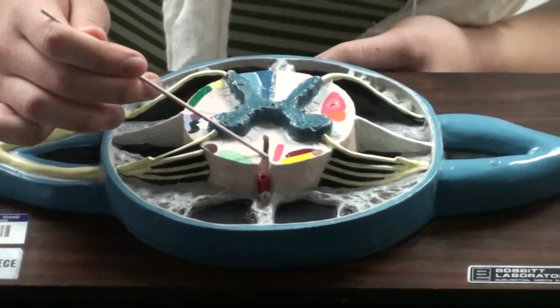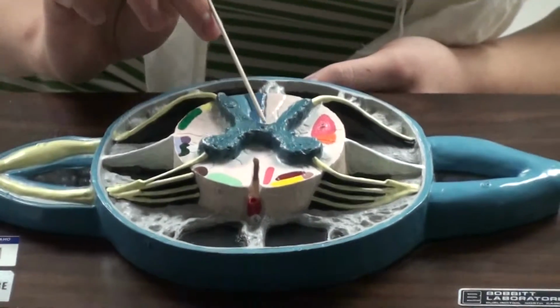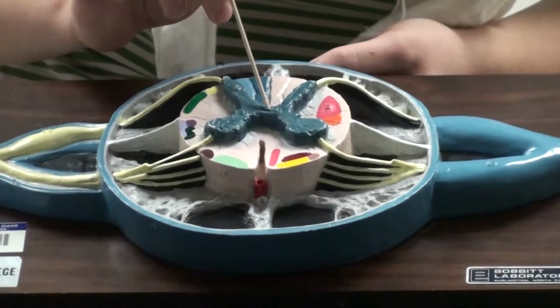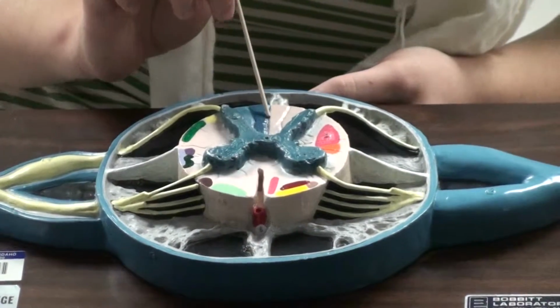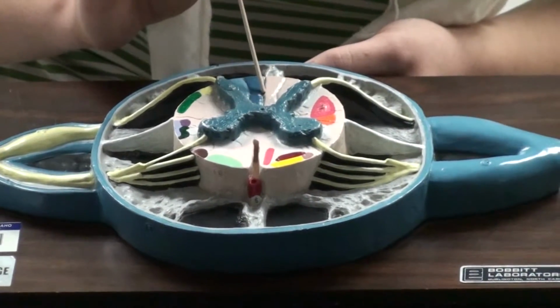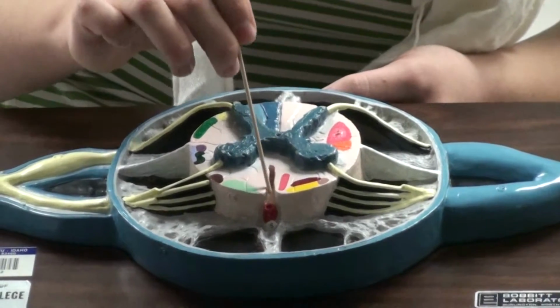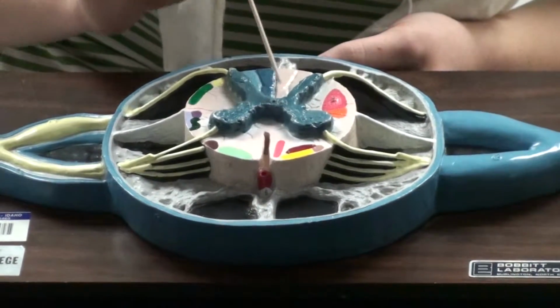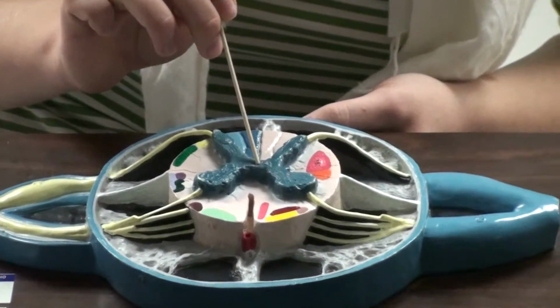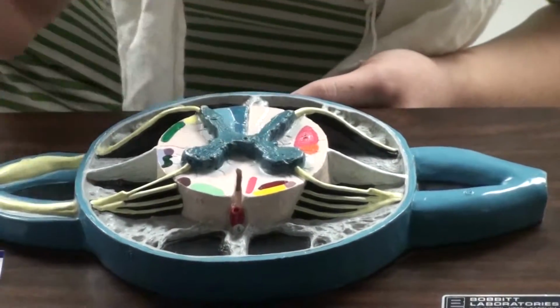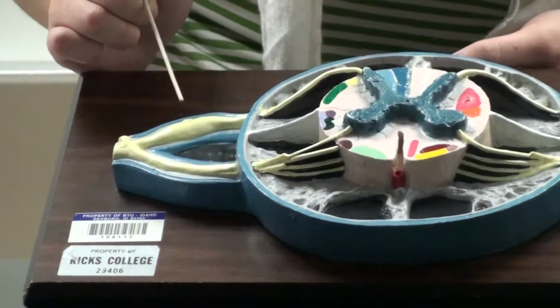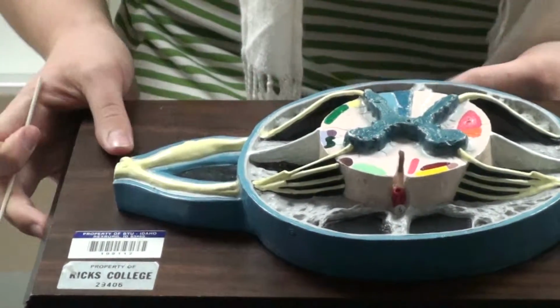Right here is what we call the anterior median fissure. Right here is what we call the central canal, and this is the dorsal median sulcus. So again, that's anterior median fissure, posterior median sulcus, and central canal. Now this section over here, this structure is called the dorsal root ganglion. And that's it.